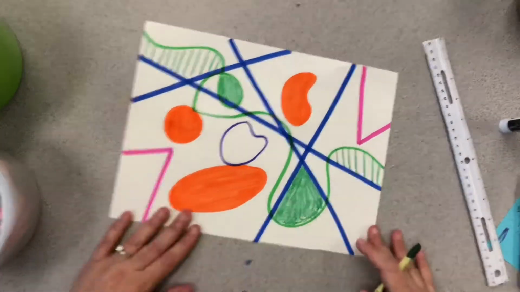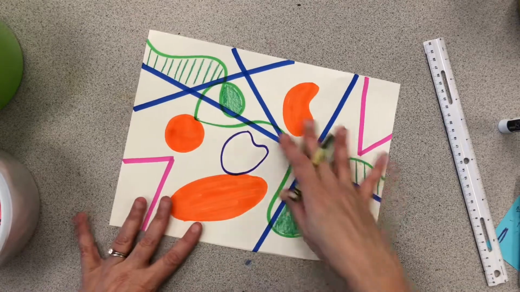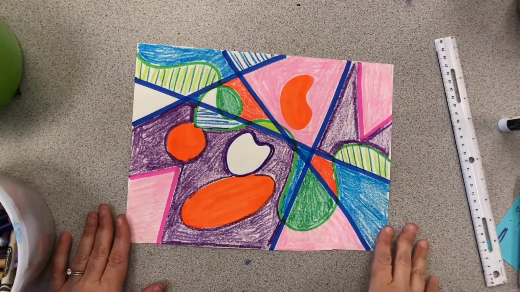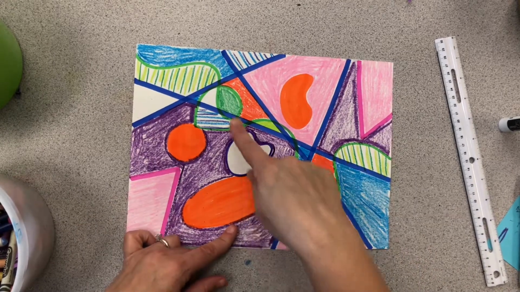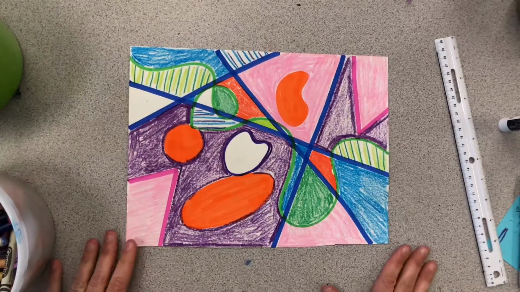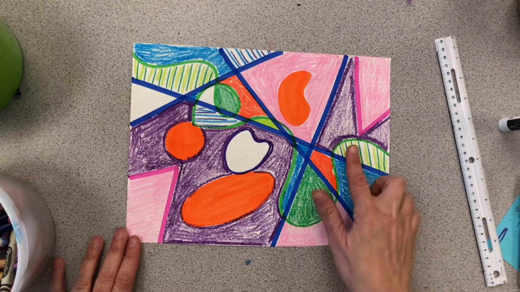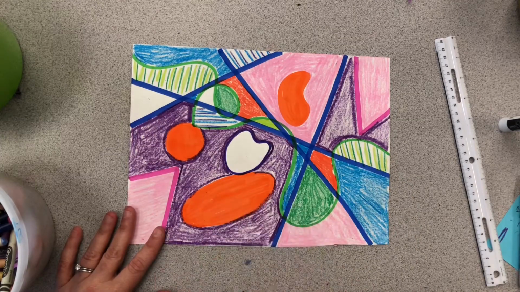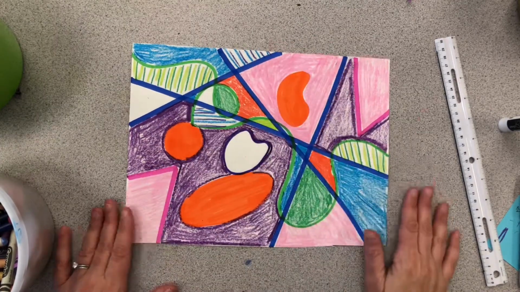All right, so I'm gonna continue to decorate or to color in my spaces, and I will be back in a few. All right, I am finished coloring, and I had left my 1, 2, 3 shapes the color of the paper, and then the rest of it is colored in. I did some stripes on some of it, and colored just with solid colors on part of it as well.